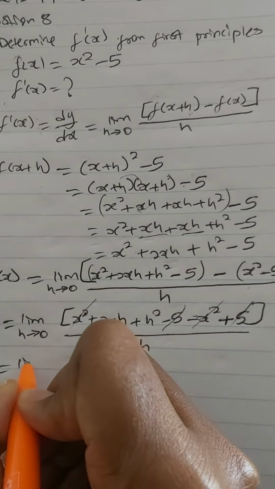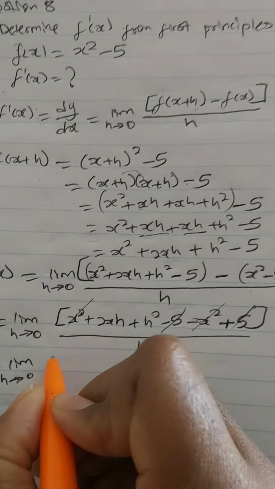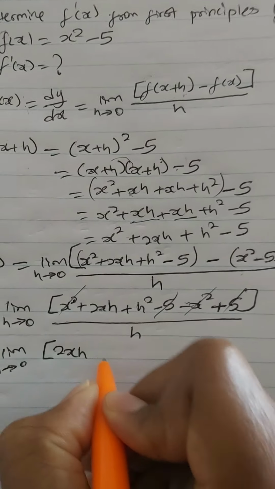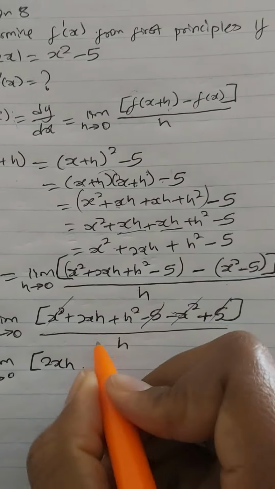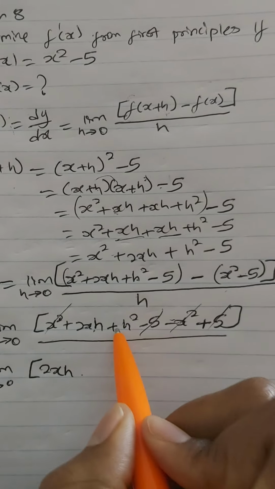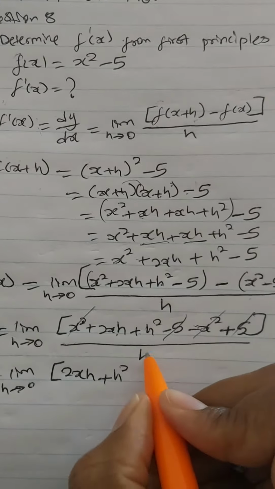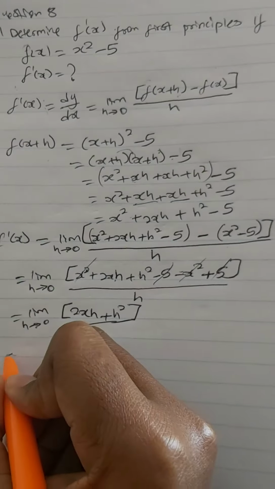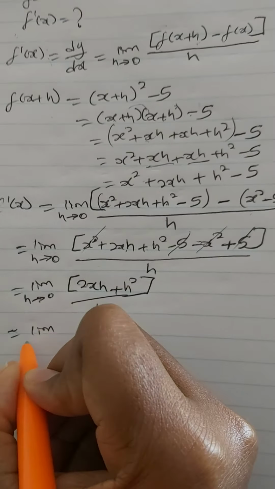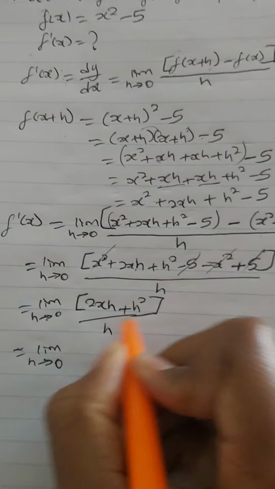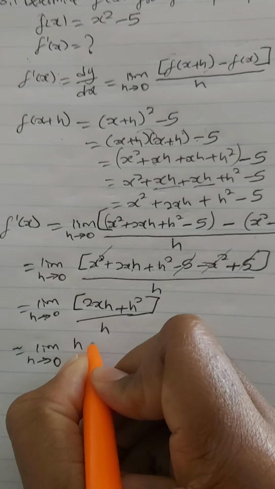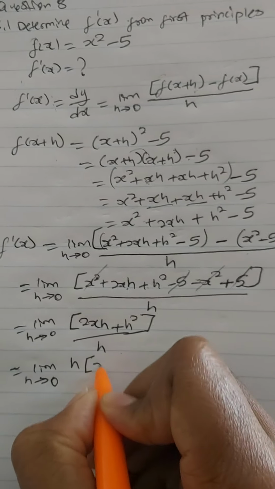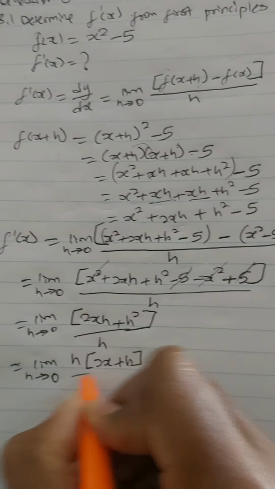Then we are left with the limit as h approaches 0 of 2xh plus h squared over h, which is equal to the limit as h approaches 0. We can take the h out. So if we remove h at the top, we've got h times (2x plus h) over h.